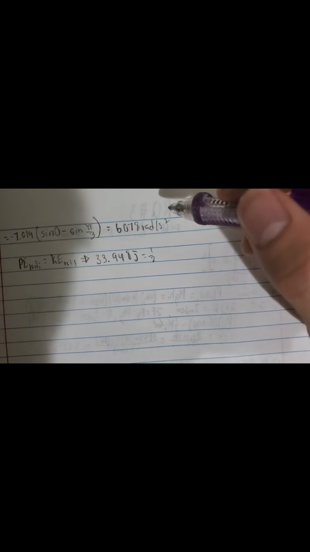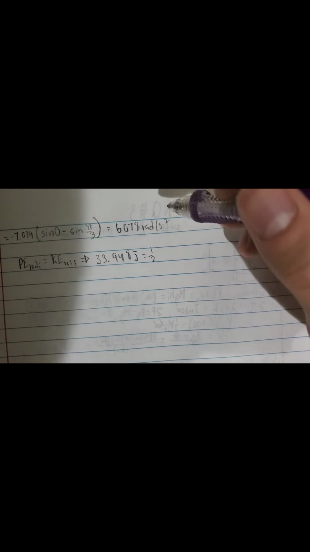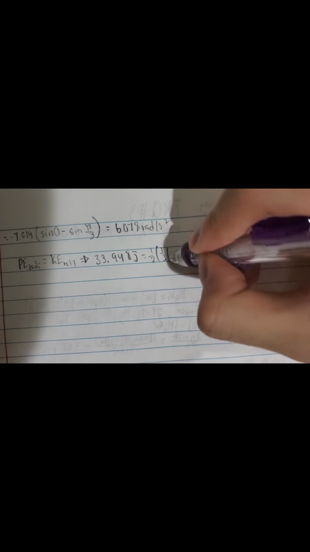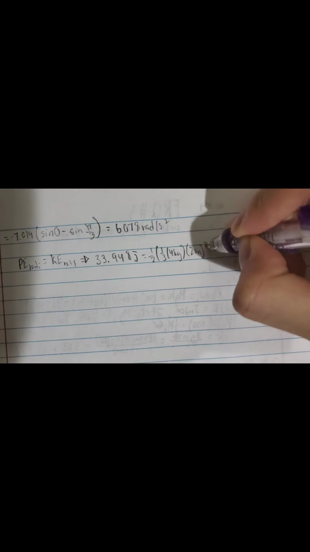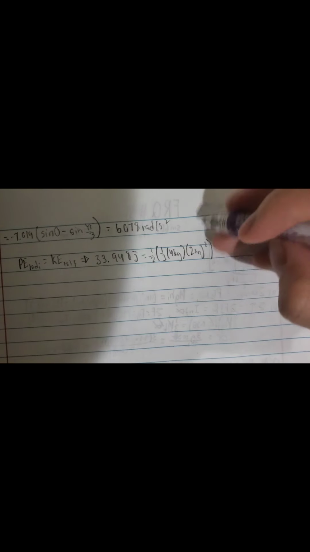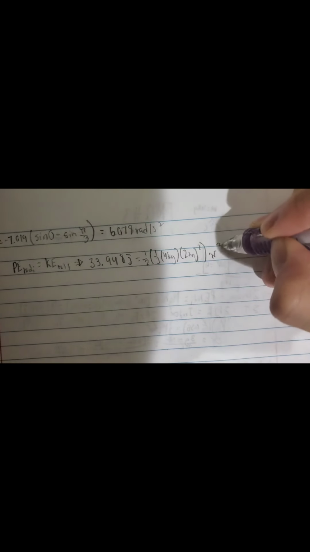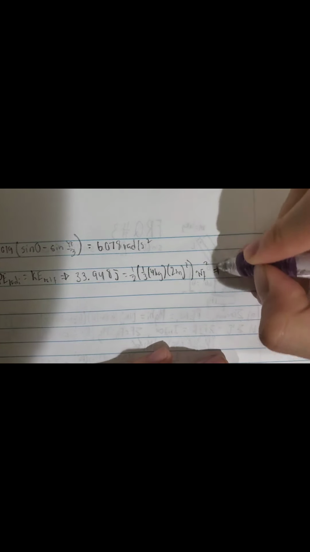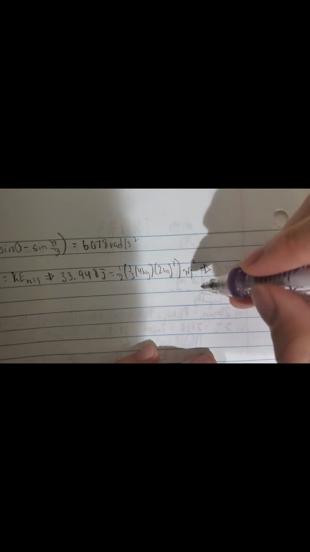And my KE rotational is equal to 1/2 times the moment of inertia of the rod, not cylinder, which is 1/3 times m, where m is 4 kilograms, times L, where L is 2 meters, squared, and then times omega squared. This is omega final, by the way. So I want to solve for omega final squared. All I have to do is divide and then square root everything.